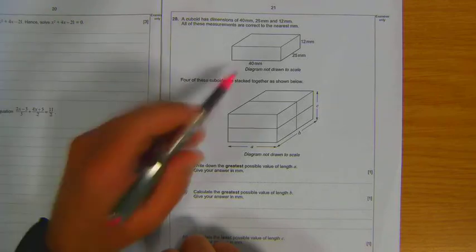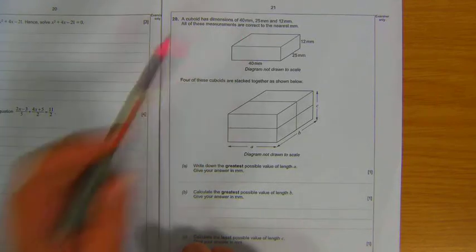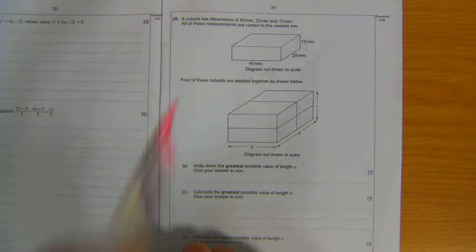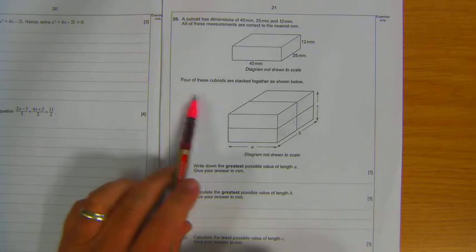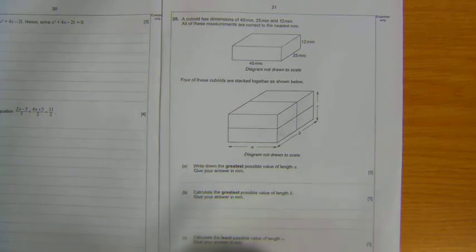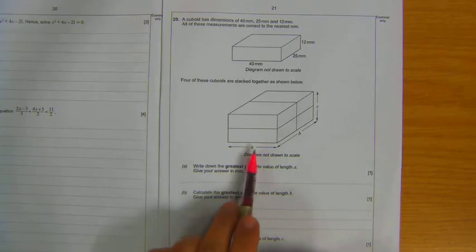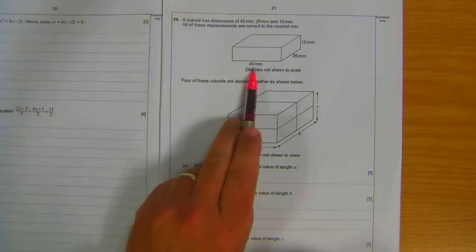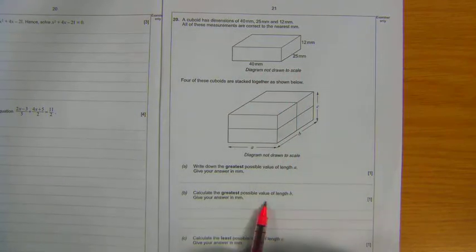So when you read it, and you read the cuboid has dimensions of 40 millimeters, 25 millimeters, and 12 millimeters, and then a little bit further down the line, it says 4 of these are stacked together as shown below. Write down the greatest possible value of the length A, and you think, well, the length A is obviously 40, and the length B is 2 lots of 25.